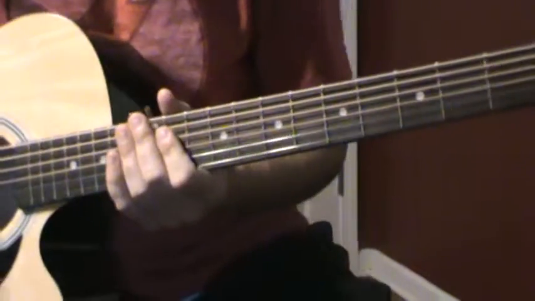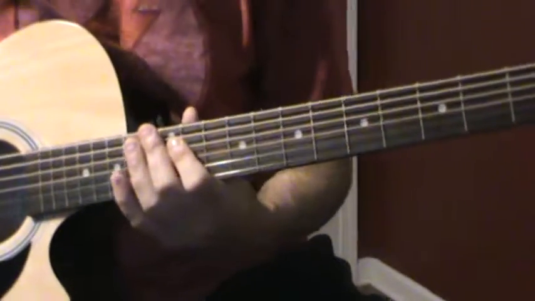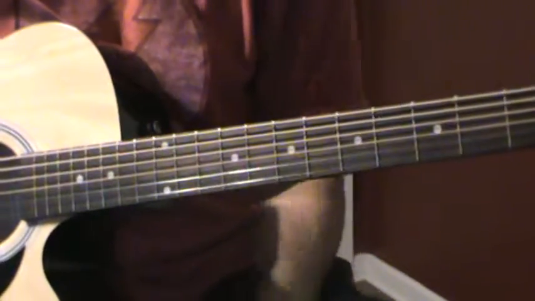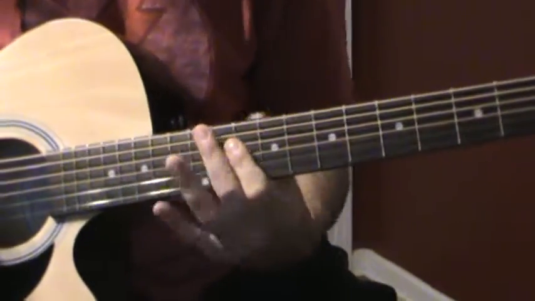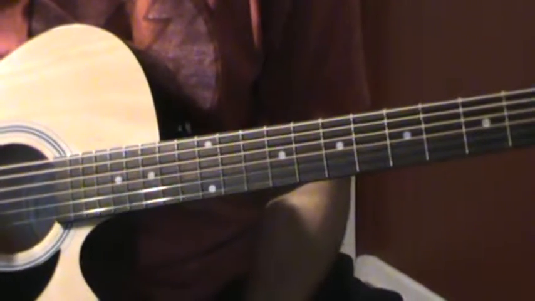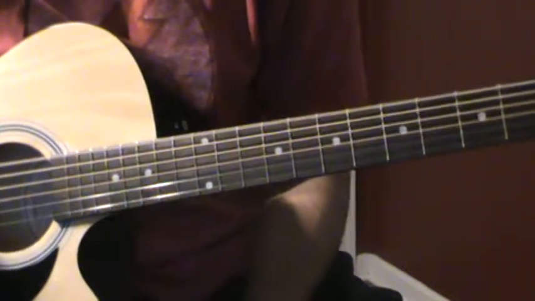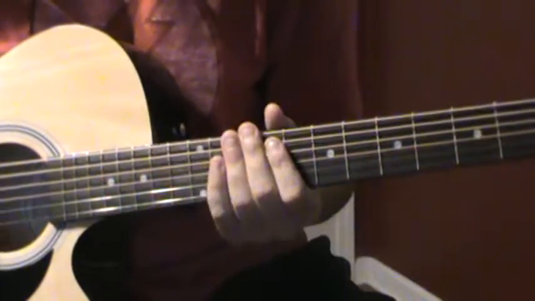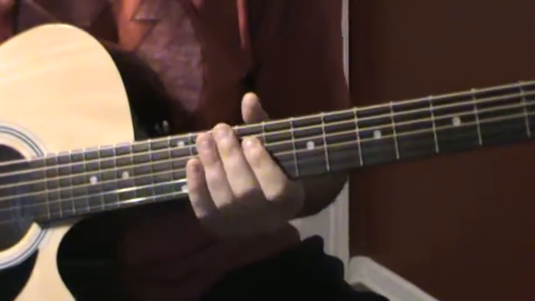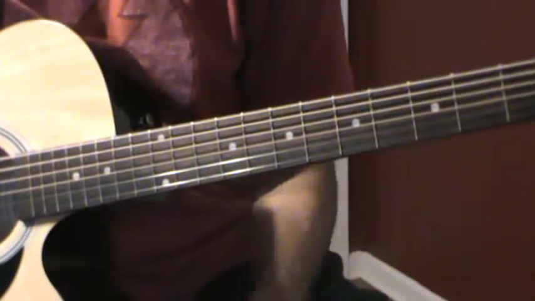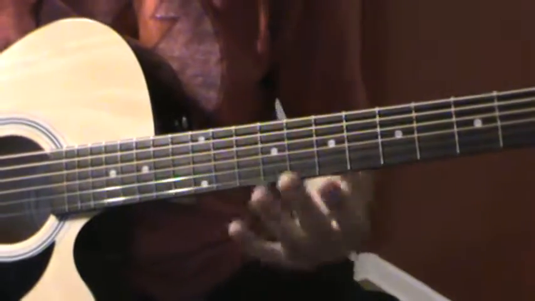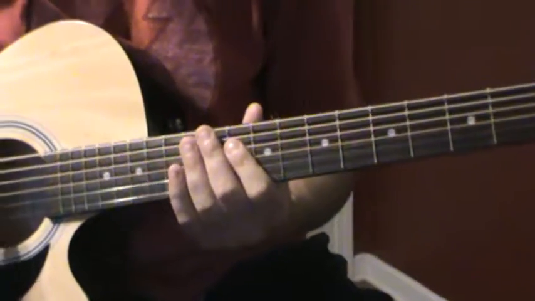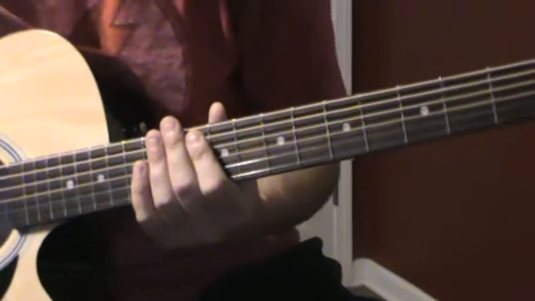Okay, so first thing I'll do is just explain the notes on the guitar neck. If you're looking at the strings, I call this the sixth string, the top string, the heaviest note. It's an E. So we got E, A, D, G, B, and E. Okay, so that'd be the first string E. Okay, so 6, 5, 4, 3, 2, 1.